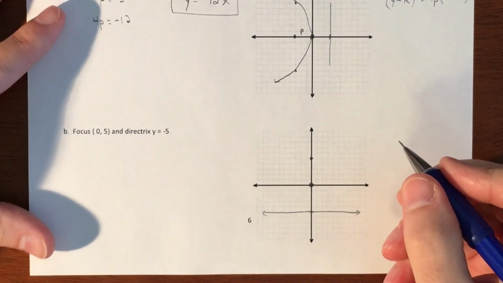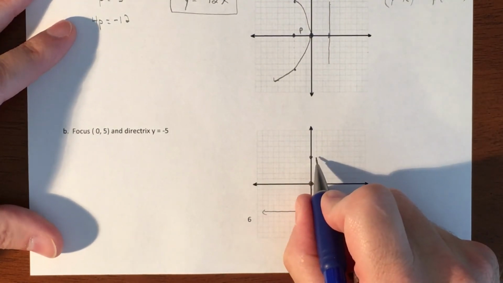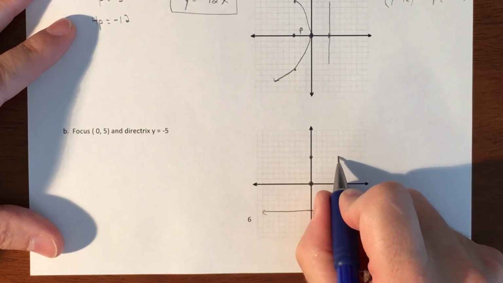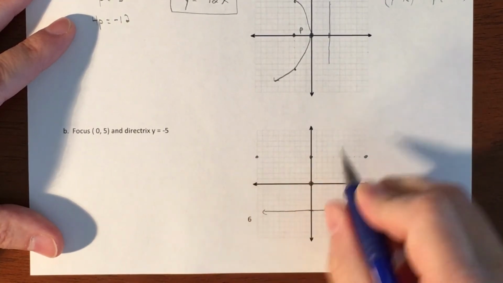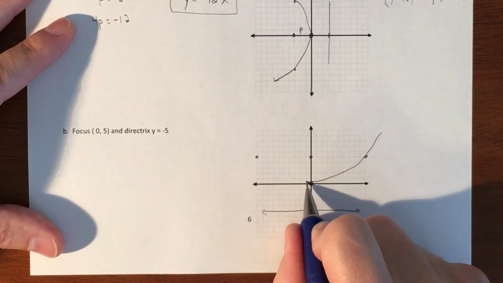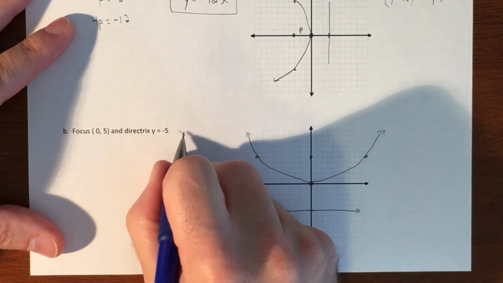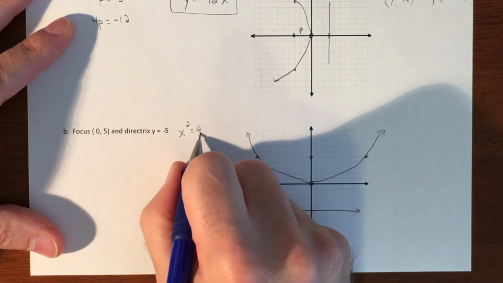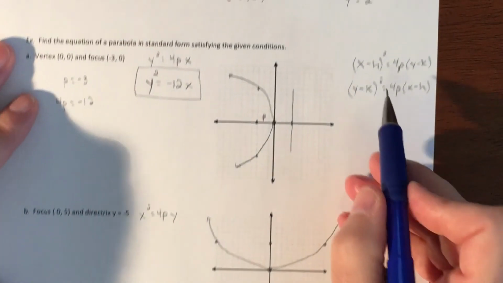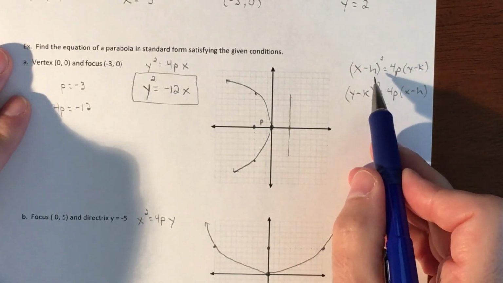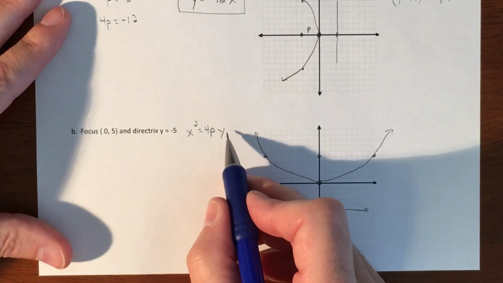So our vertex is at 0, 0, and our graph is going to go, if this is 5, this is going to be out 10. 1, 2, 3, 4, 5, 6, 7, 8, 9, 10. The graph helps me because I know it's going to be an up and down graph. So the up and down graph means it's going to be x squared equals 4py. And there's no plus and minus, so it's not going to be this level of a problem, at least on this one, because our vertex is at 0, 0, so there's no adding or subtracting.